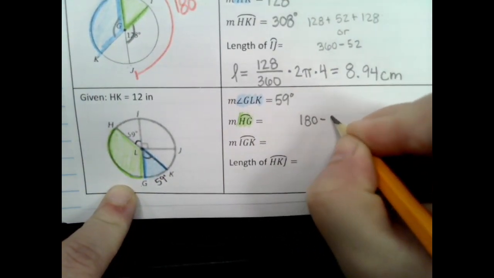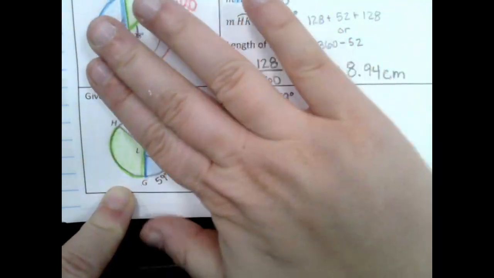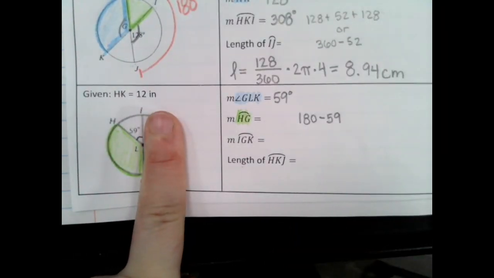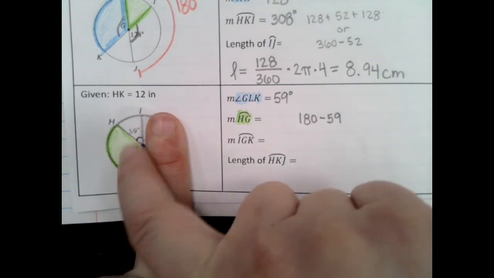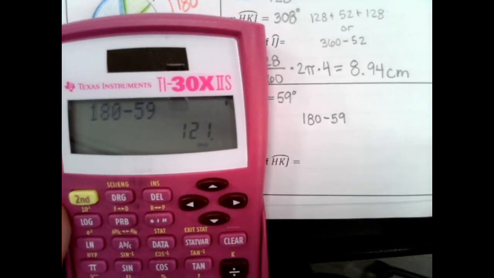So 180 minus 59. Okay, personally, when I cut my circle in half, I would have cut it in half this way, just right down the middle, up and down. But we would end up with the same thing, 180 minus 59. And we get 121.